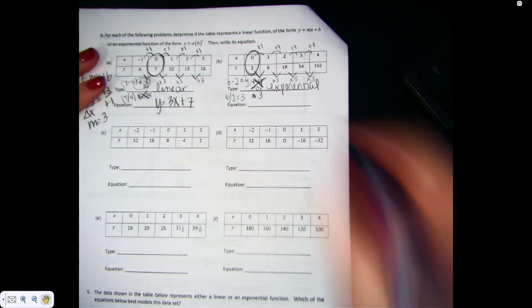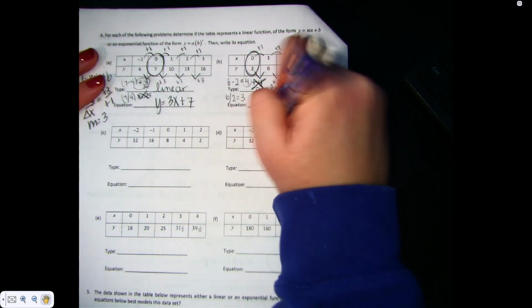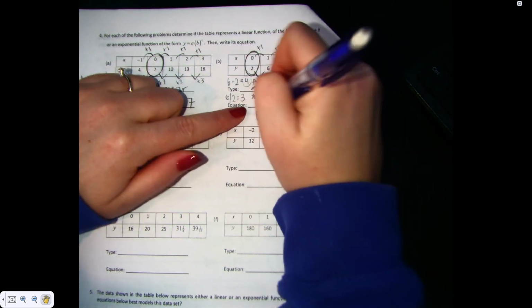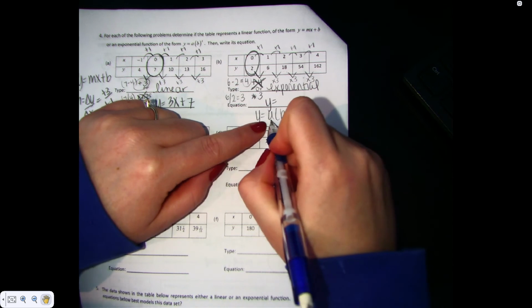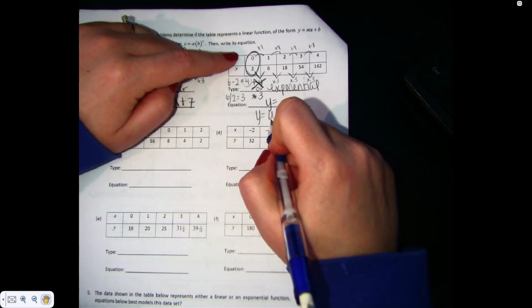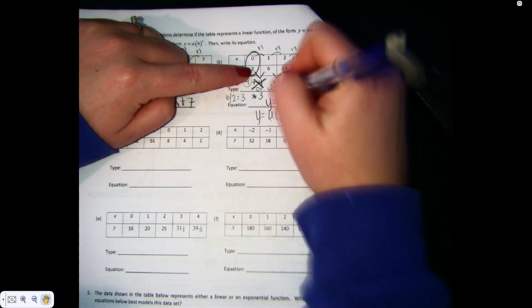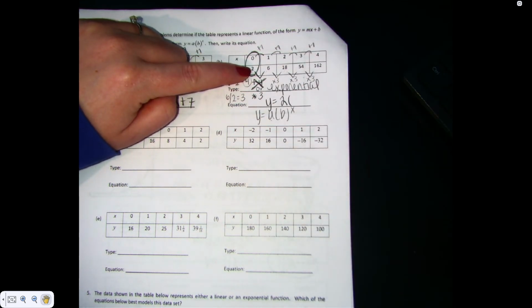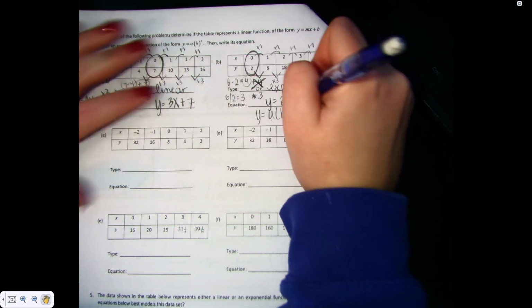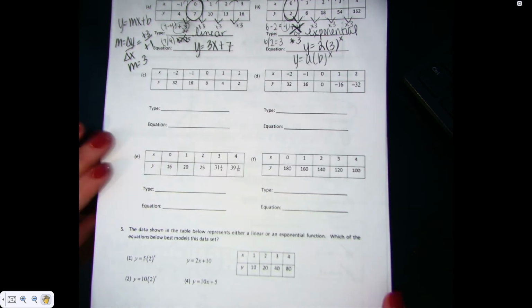Okay. Exponential functions in the form y equals a times b to the x. A is the y-intercept. It is the y value when x is 0. What is your y value when x is 0? X is 0, y is 2. B is what you multiply by. So what did I multiply by each time? I multiplied by 3. And I raise it to the x power because that is the equation. Next one.